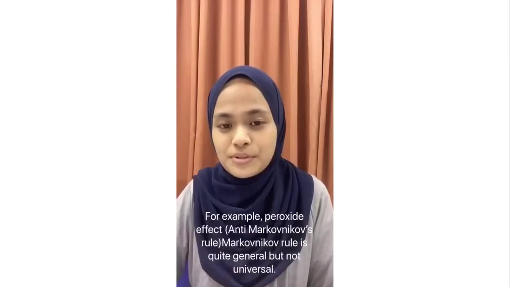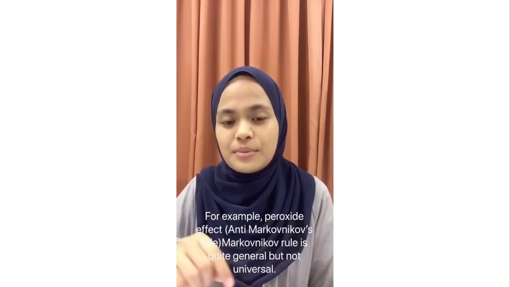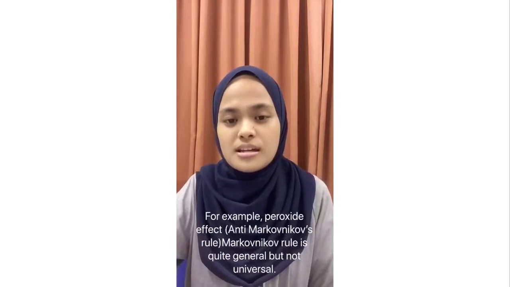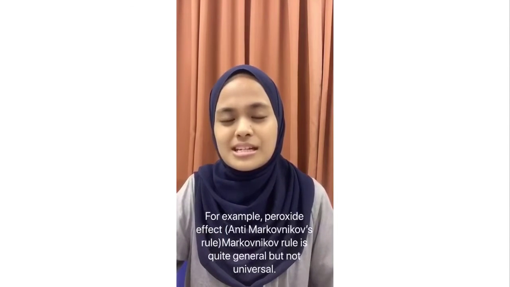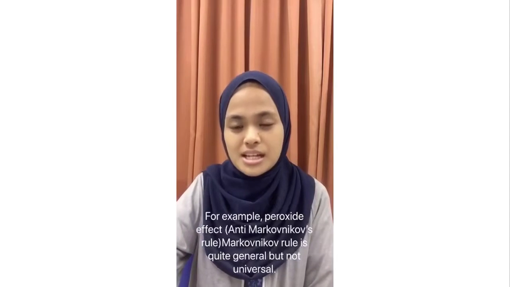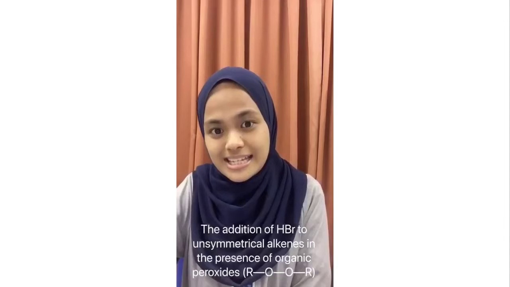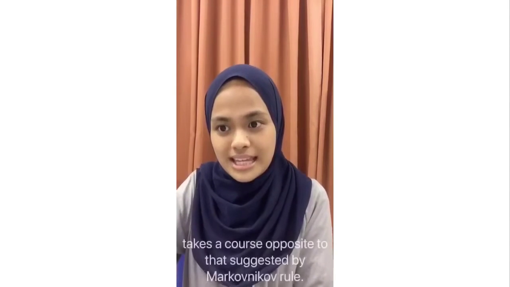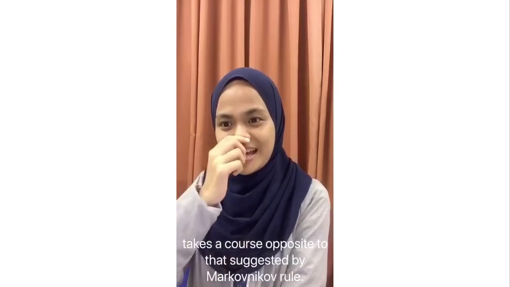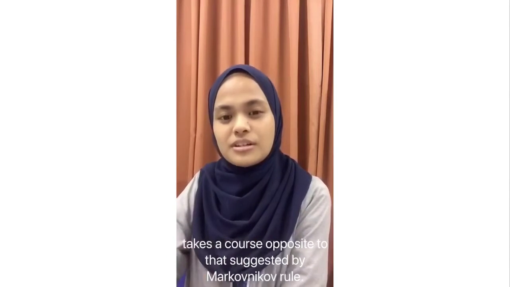For example, the peroxide effect, the anti-Markovnikov rule. Markovnikov's rule is quite general but not universal. The addition of HBr to unsymmetrical alkenes in the presence of organic peroxides, ROOR, takes a course opposite to that suggested by Markovnikov's rule.